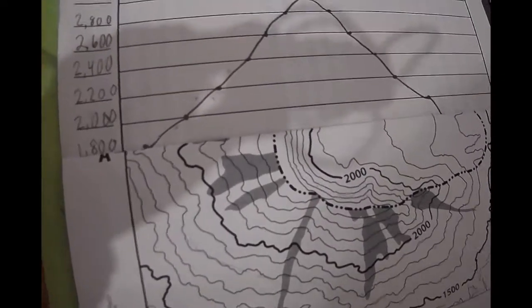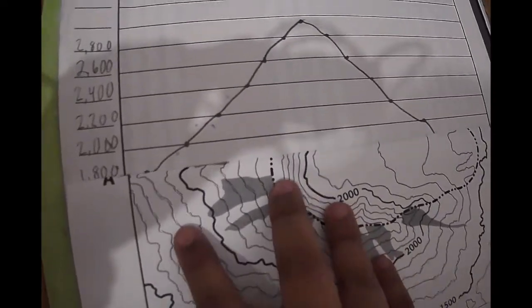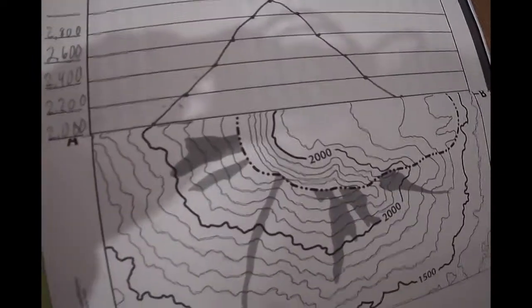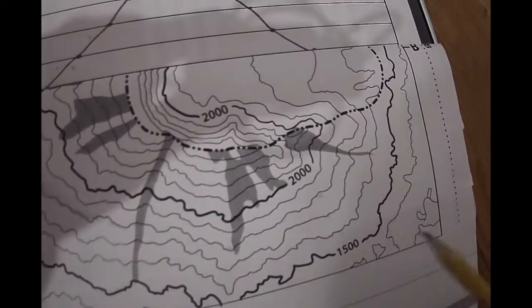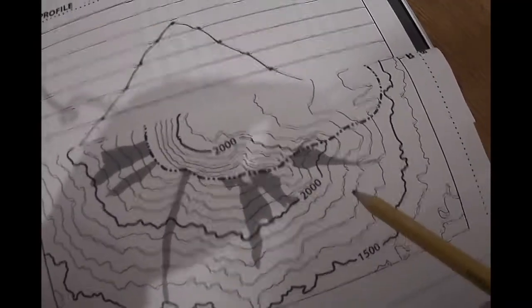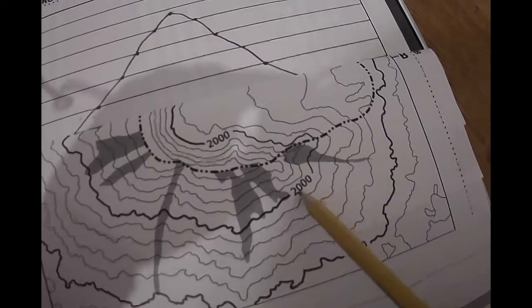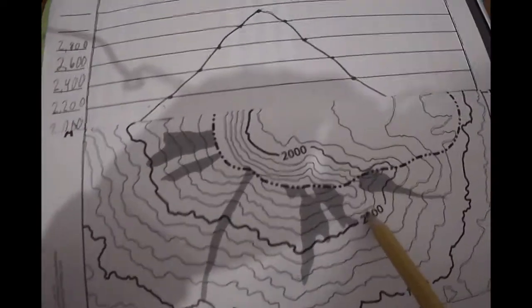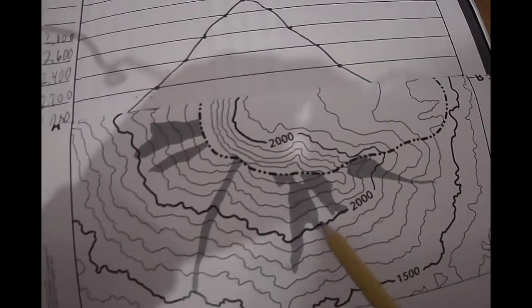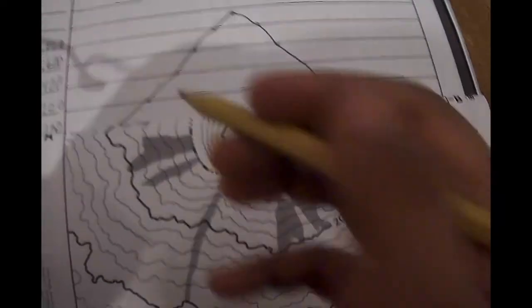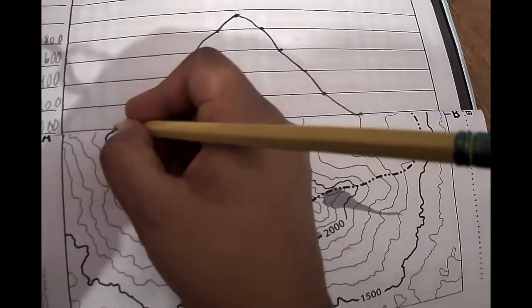Let's move up our elevation to 2,000 feet. We're going to find our contour line of 2,000 feet, follow our 2,000 contour line towards the letter A, then mark it right where it meets.